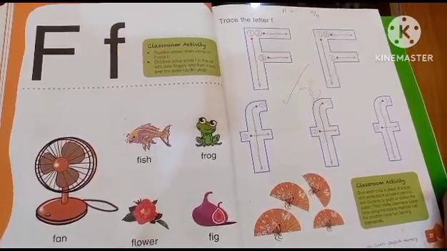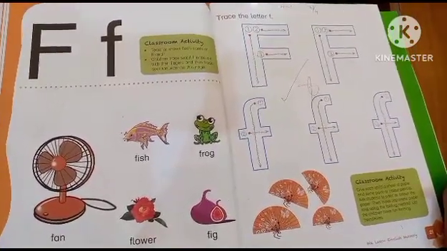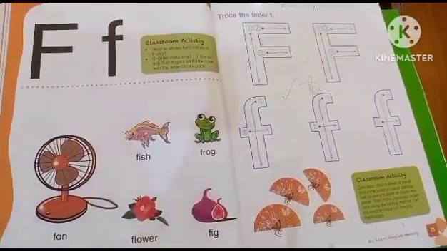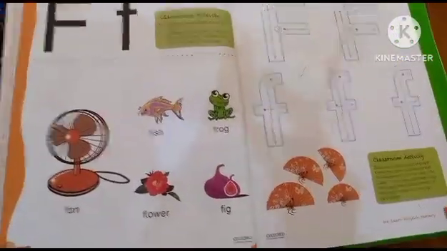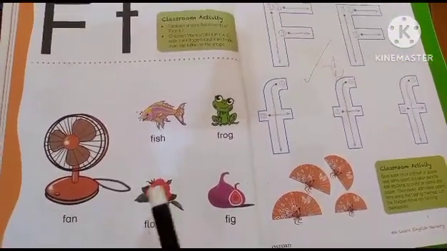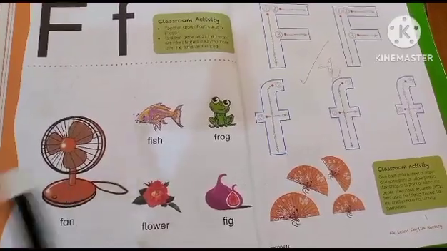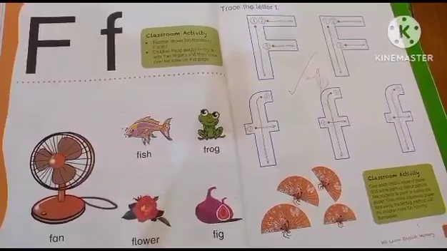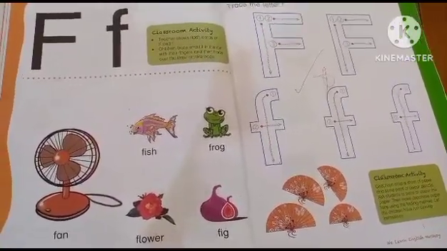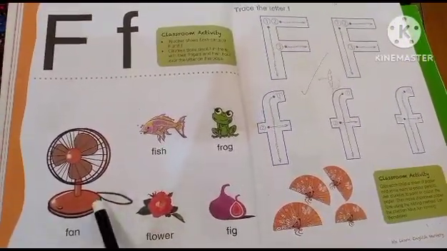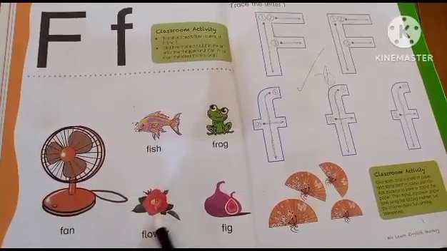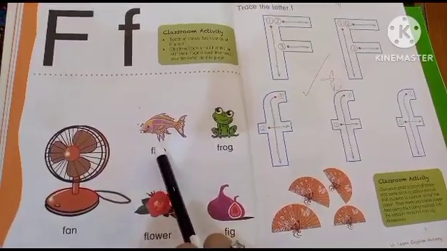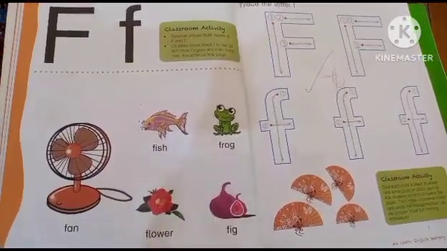Okay, in this video we are going to learn F, capital F and small f. Look at this page. What comes from F? First I'm going to tell you what is the phonic of F. F, f, F, f, F fan, F flower, F fig, and F fish, F frog.